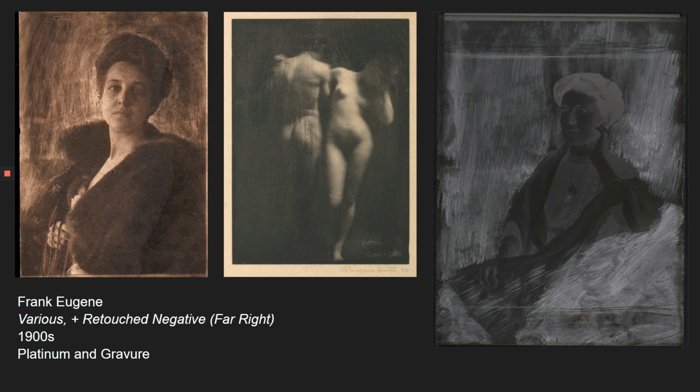There's a lot of printing out processes that don't involve silver gelatin, which have softer mediums which hold light-sensitive material and allow brushes, pens, fingers to get in there and rub and alter them.